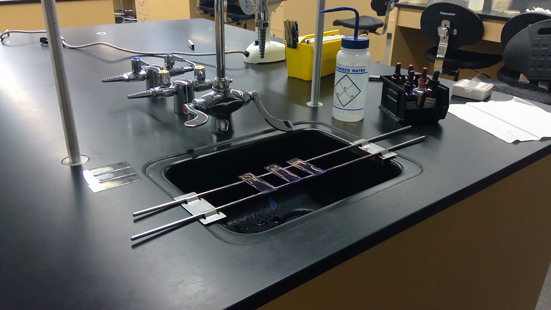We're at step 8. Pick up your slide and hold it at an angle over the sink. And then step 9 is carefully rinse the smear with decolorizing agent. Allow the reagent to run over the smear and drip off the end of the slide. Stop decolorizing when the runoff just starts to run clear. It'll be dark blue when you start.